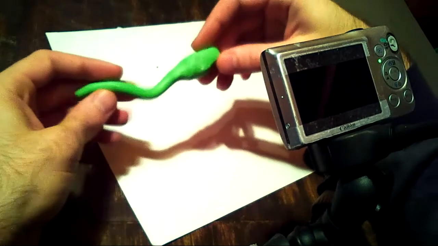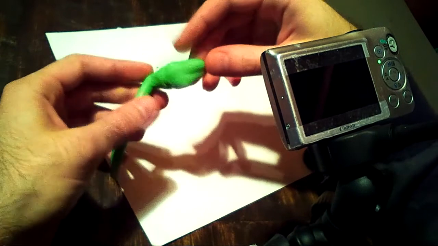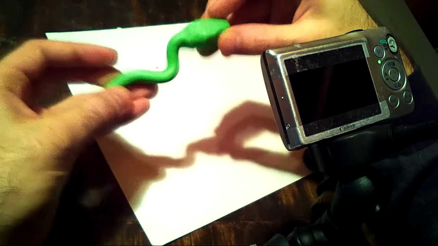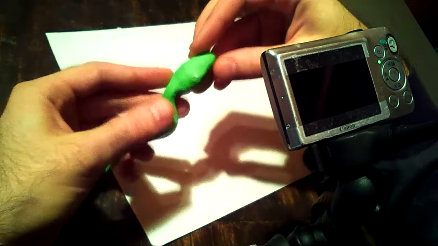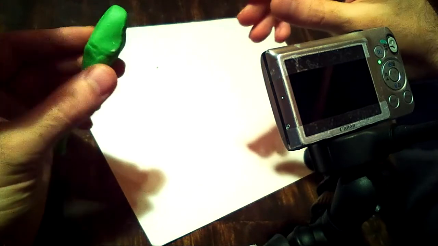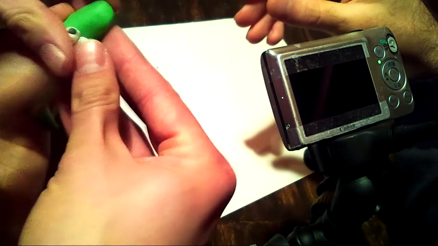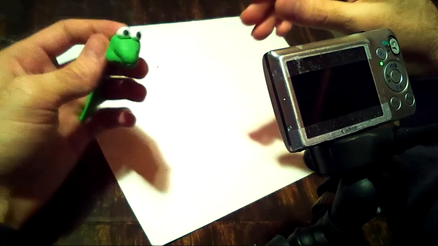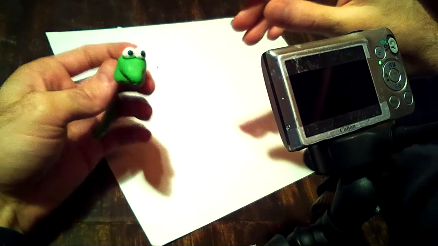Exactly. Now, it kind of looks like there's something missing from our little guy. What do you think it is, Tommy? I think he might have a little bit of trouble seeing which way he's going to be slithering. Exactly. So, let's pop these little guys on here right away. Just like so. Now you can see where he's going. Exactly. Now he is good to go.